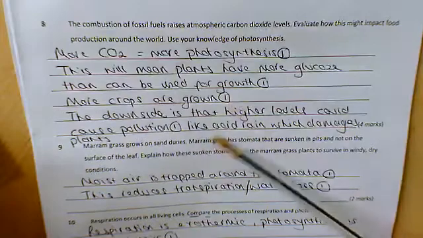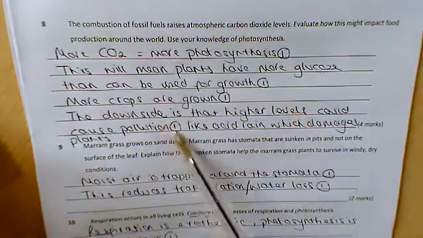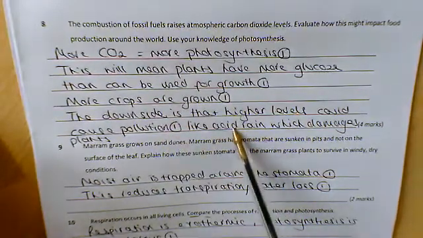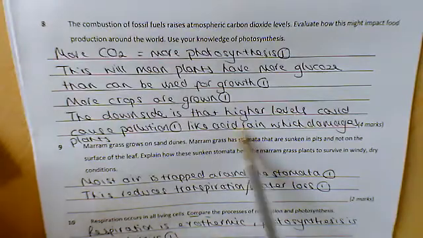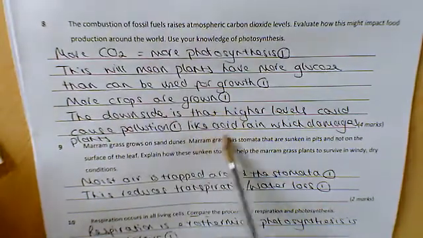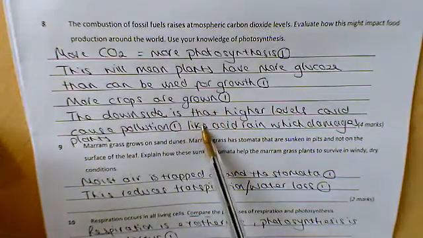The downsides of it is that we know that if we've got a higher CO2 level, that might cause us some pollution. And CO2 is one of our acidic gases, which causes acid rain, which can damage plants directly. Now, I wouldn't have expected you necessarily to have known this. So if you did get any of those marks, very, very well done.